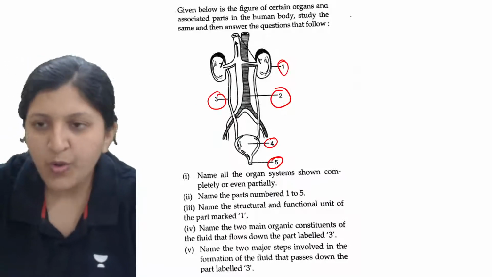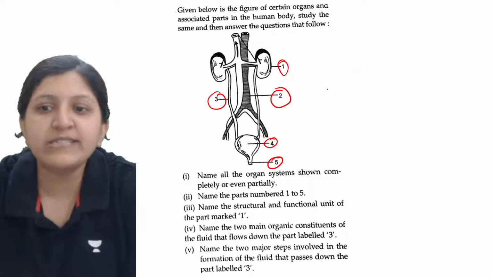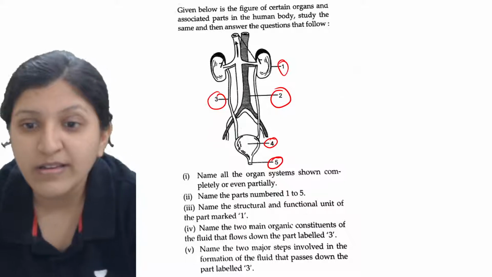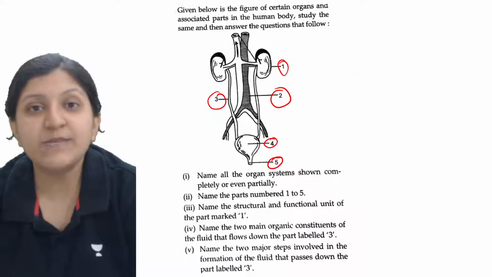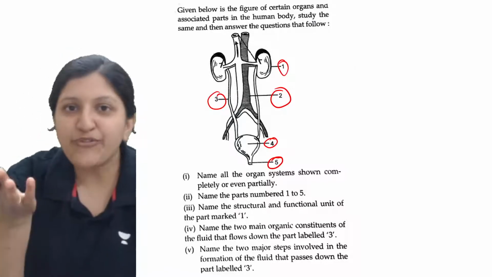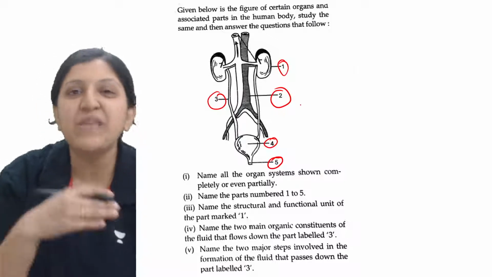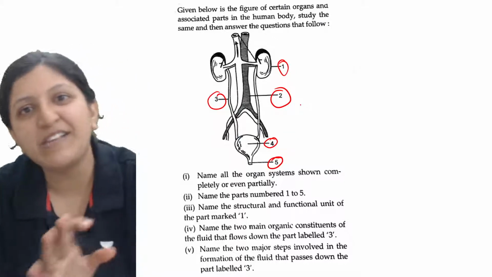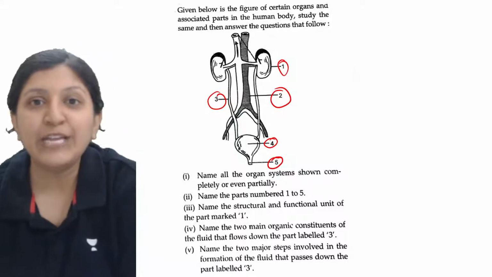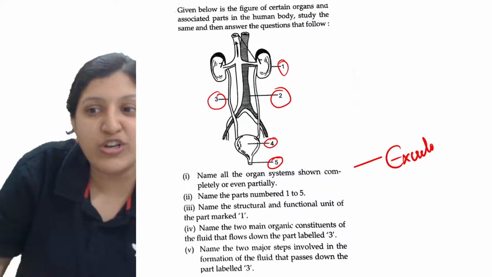Yes, anybody? What exactly is this? So name all the organ systems shown here. What all organ systems you see here? Like excretory system is one such organ system. So yes, of course, we are studying structure based questions on excretory system. So you can see the excretory system here. So other than that, what exactly do you see? So one system is, yes, excretory system for sure.